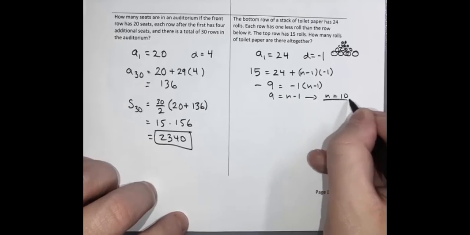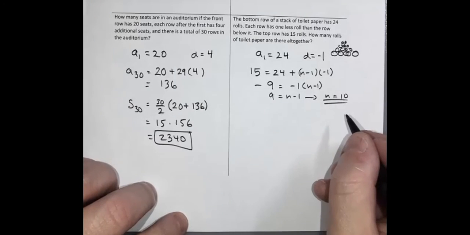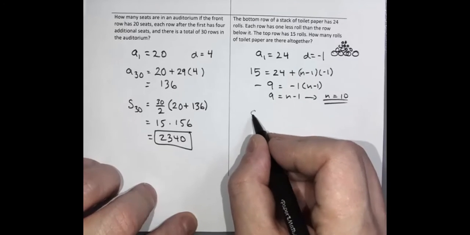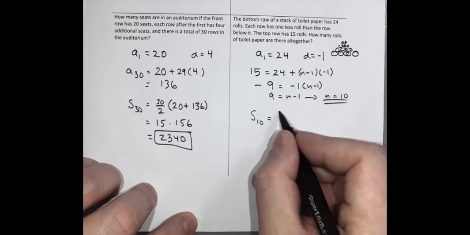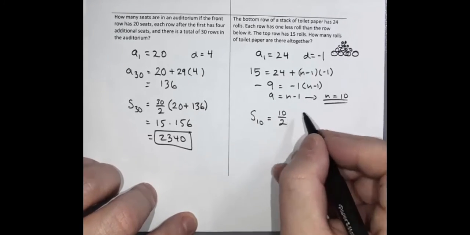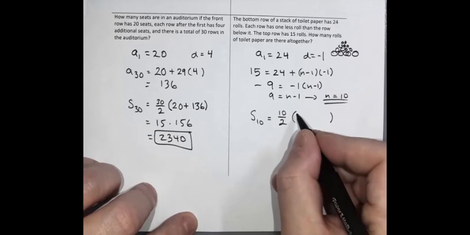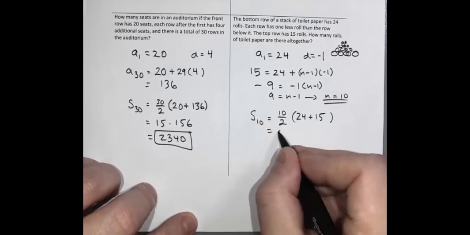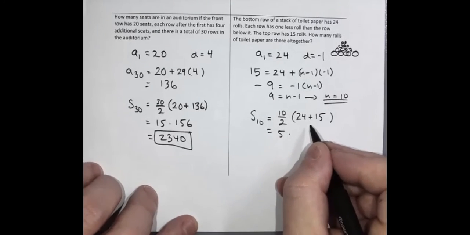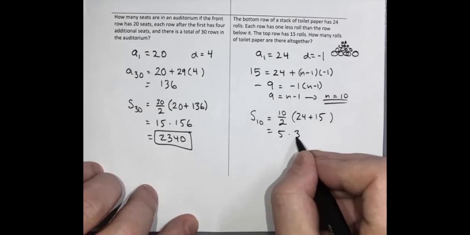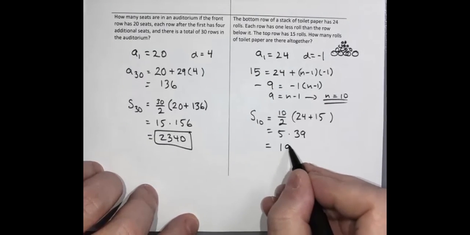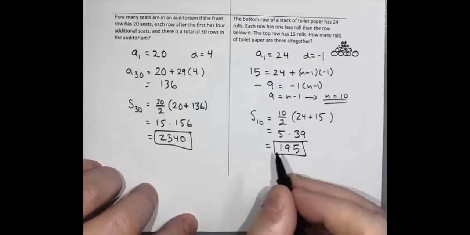So it looks like there are 10 rows in this stack of toilet papers. So the sum of those 10 rows would be n over 2 multiplied by the first row plus the last row. So we're getting 5 multiplied by 24 plus 15, that's 39. And 5 times 39 would be 200 minus 5, so that's 195.